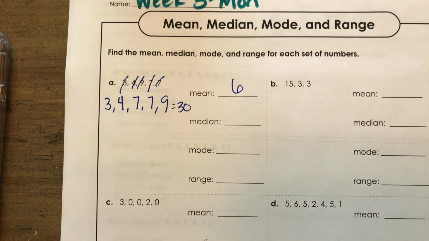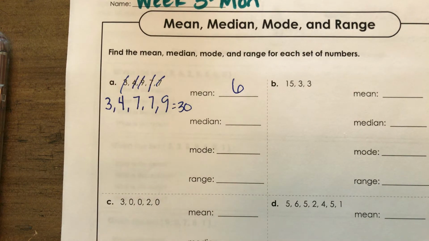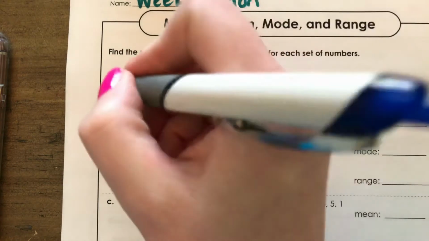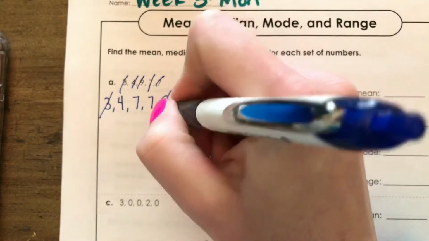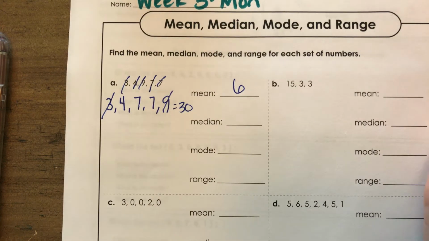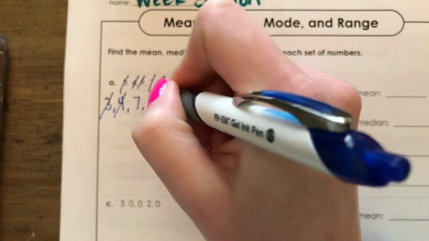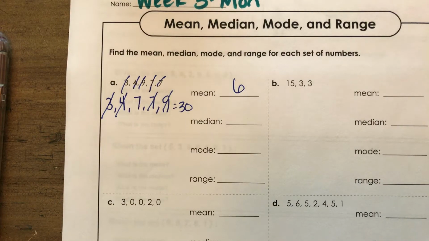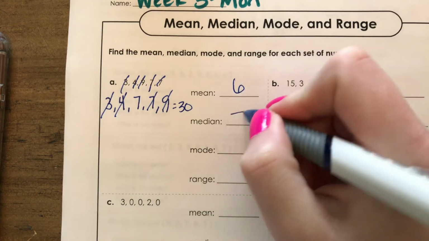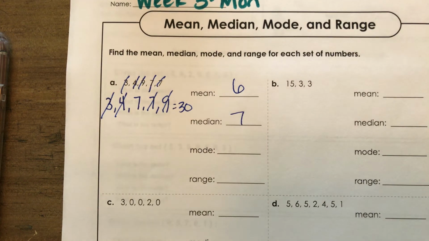All right, median, that's the number in the middle. So we already have them in order from least to greatest. Step 1 on our reference sheet says cross out 1 number from the left and 1 number from the right until there is only 1 in the middle. Now there is a chance that we're going to do this and we'll end up with 2 numbers in the middle, but we'll cross that bridge when we get there. All right, so starting from the left, I'm going to cross out the 3 and then the 9. Then I do it again. Cross out the 4, cross out the 7. I only have 1 number in the middle now, so that means 7 is the median.